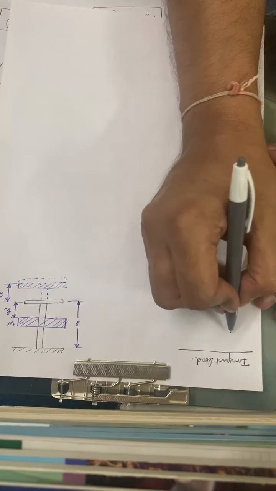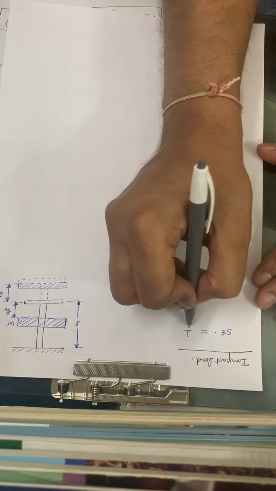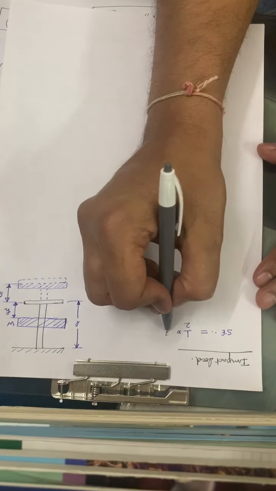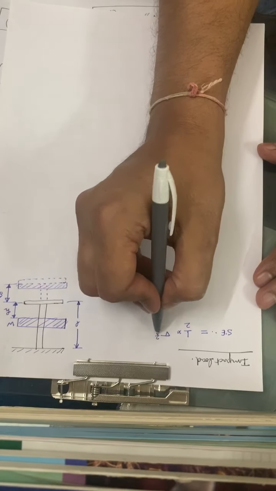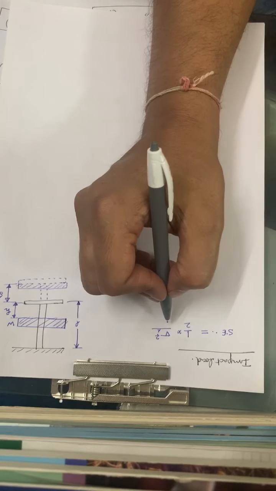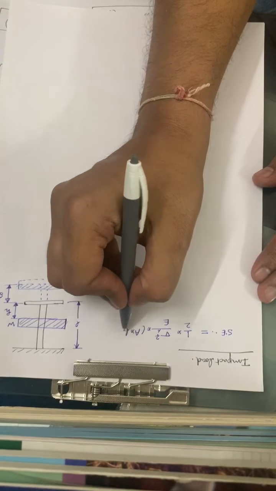So in this case, the formula of strain energy is equal to half into stress, half into sigma I square upon E into A into L, right?